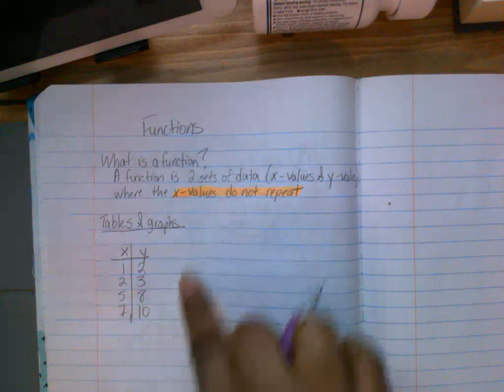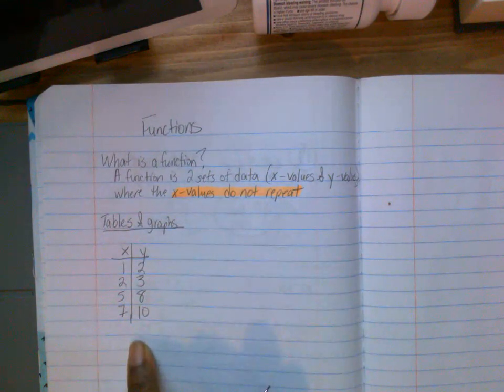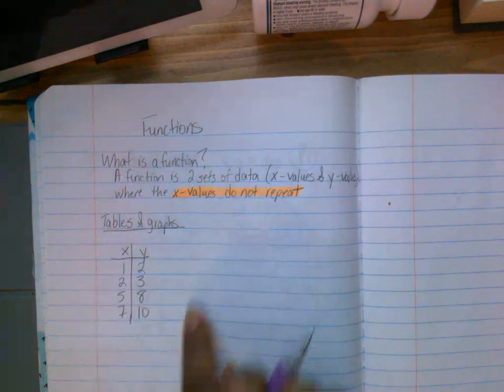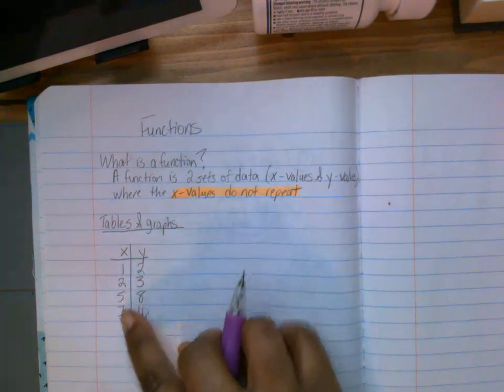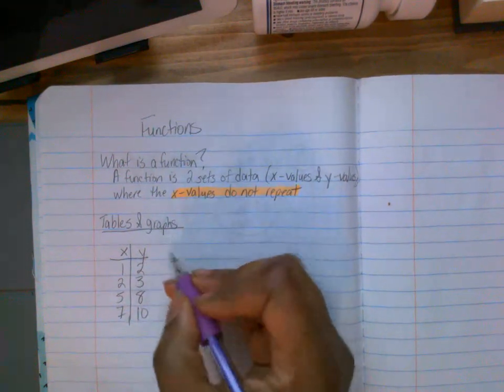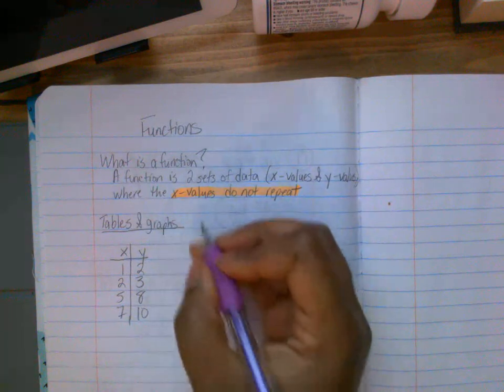Is this table a function? Yes or no? Is this table of values a function? Yes or no? What do you think? This is a function because none of these x's repeat. So this table is a function.